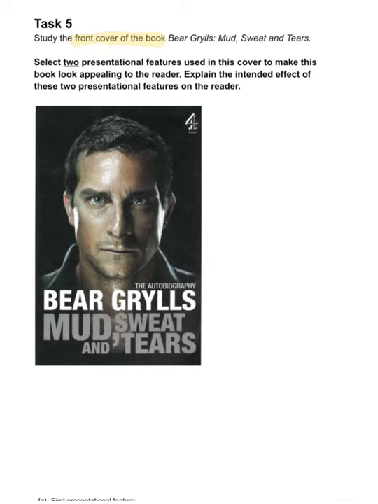And it says, select 2 presentational features used in this cover to make this book look appealing to the reader. So everything must come back to this book looking appealing to the reader. And then it says, explain the intended effect of these 2 presentational features on the reader.